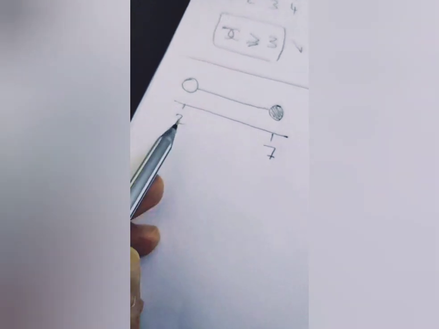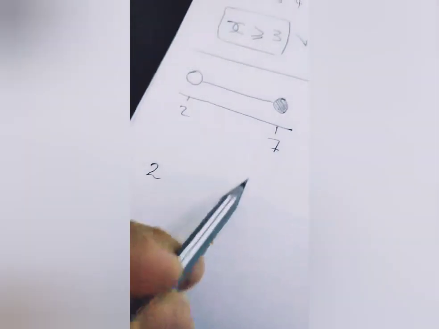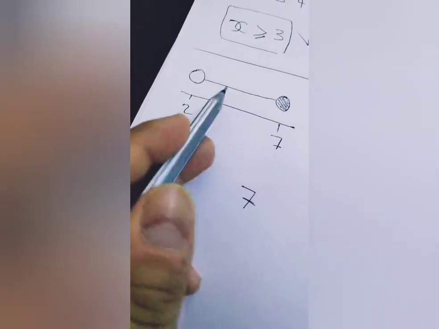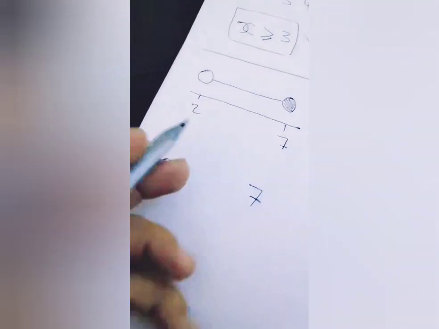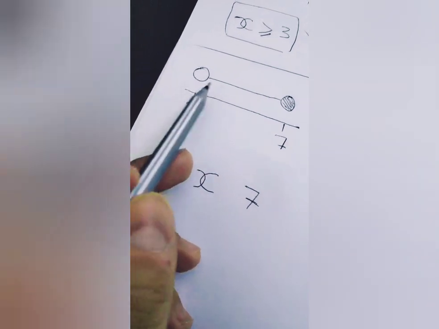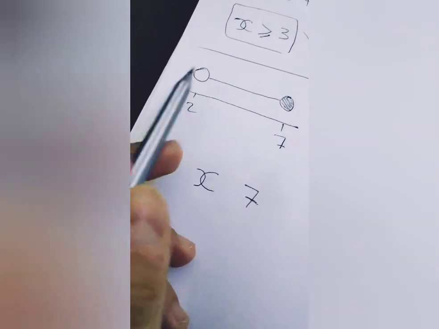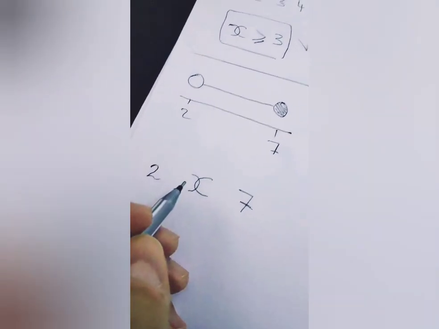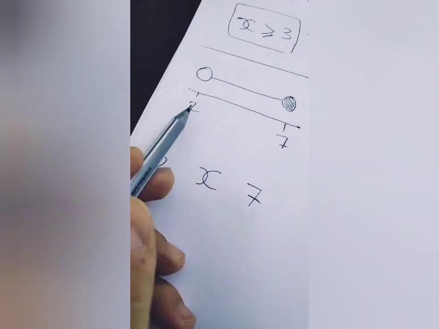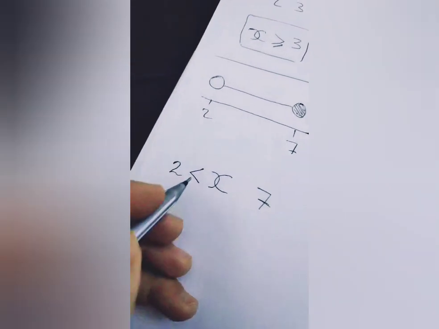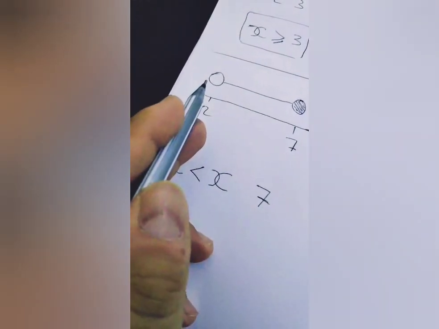So to answer this, first, we have to take the 2 down and the 7 down. And then the x is in the middle. As you see, this line represents the x. So we put x in the middle like this. Now, this circle is not shaded. It's an open circle. An open circle means there is no equal sign. And then the x is bigger than 2. So you write it like this. Or the 2 is smaller than the x. And there's no equal sign, because it's an open circle.